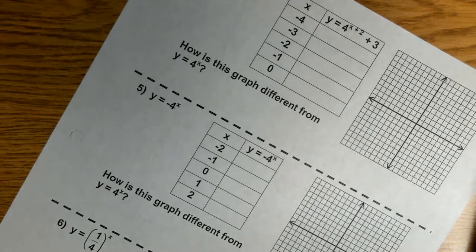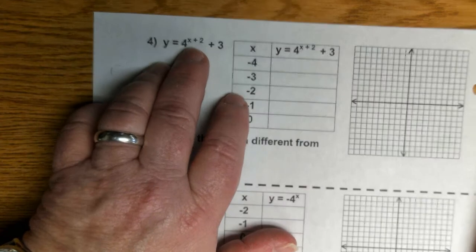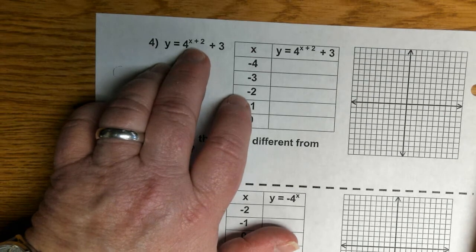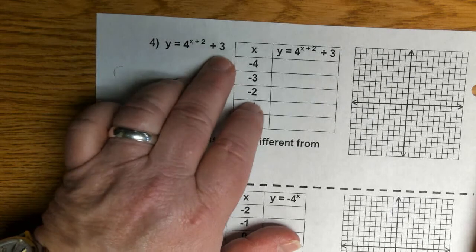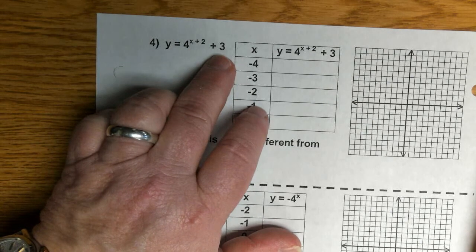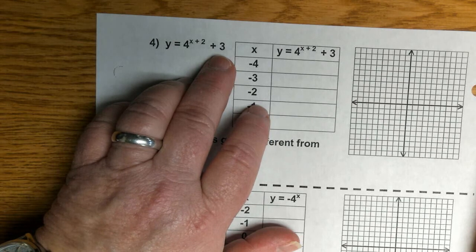All right, let's flip the page. Getting more interesting. Okay, so that was a negative. So what's going to happen when you have a plus in your exponent? It's going to get shifted to the left. It's going to shift it to the left by how many? 2. And then what about this? Where's this going to shift it? The y-intercept is going to be shifted what?